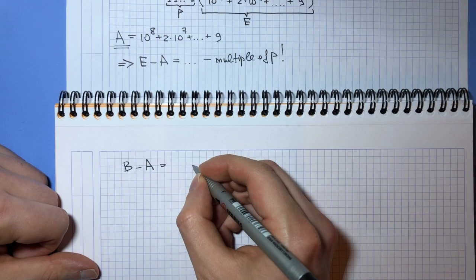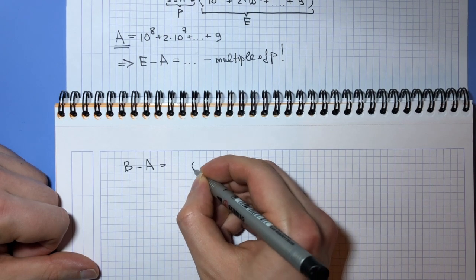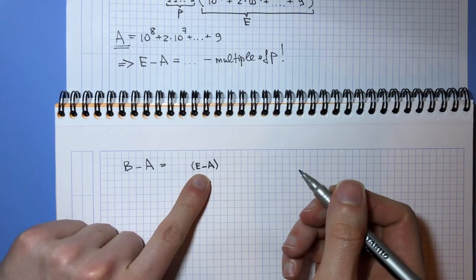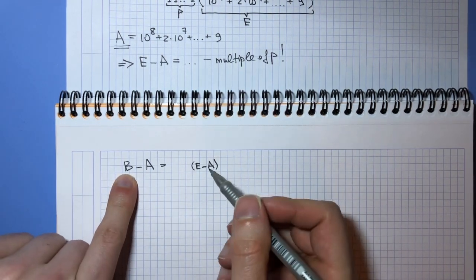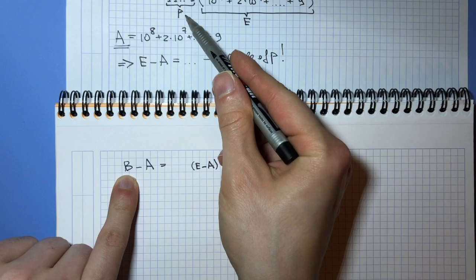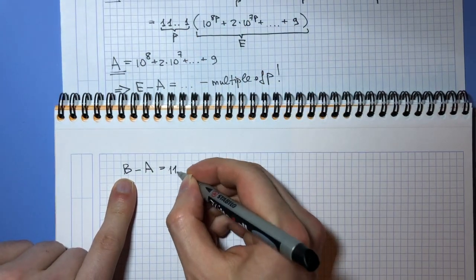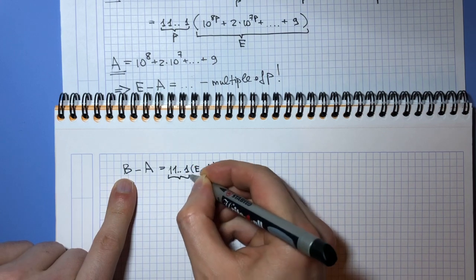So somehow we want to write E minus A here, but B is E times this number of ones, so we'll have p ones in front.